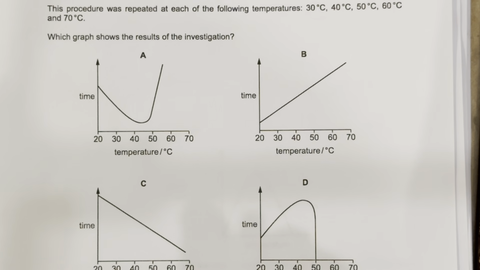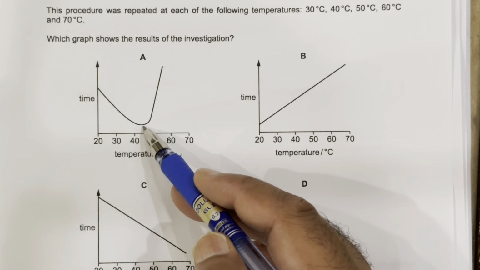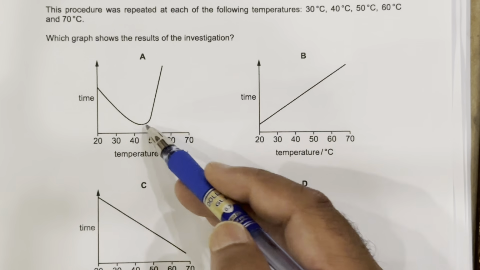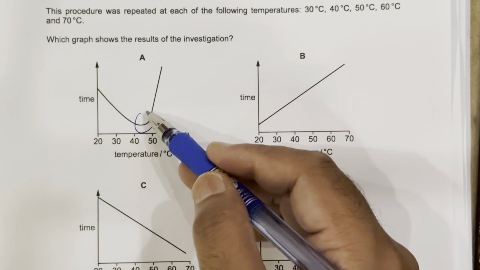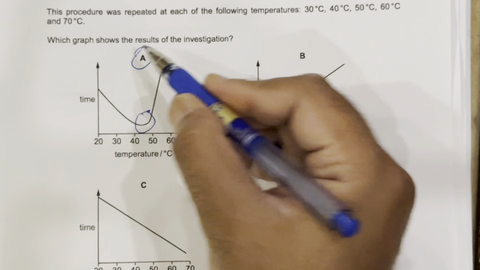So you have to look at all the options. At optimum temperature it should take minimum time. If we look at graph A, this is the minimum time, and this is the optimum temperature where the enzyme is working best. So option A is right.